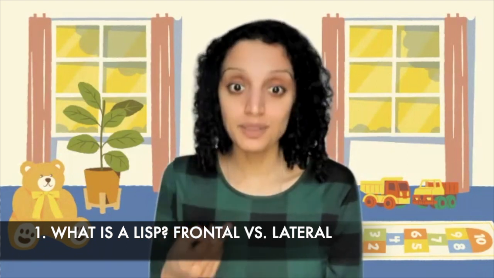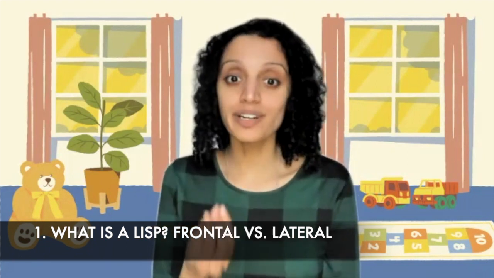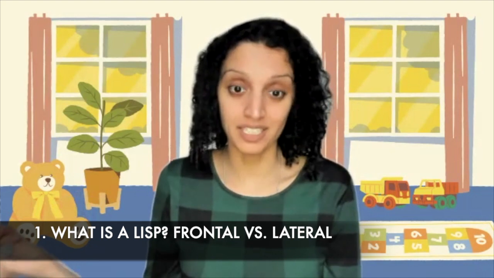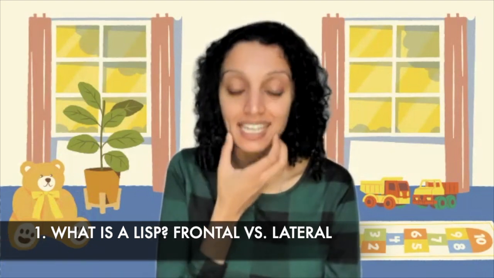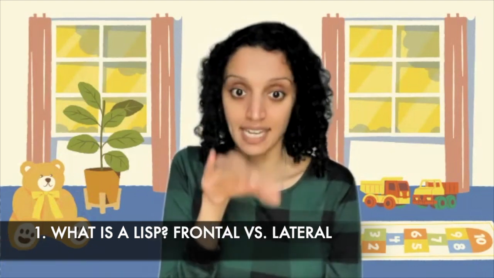So those are our two types of lisps. You know what to look for, and you know what sounds to listen for with each of them. Is there a slushy sound, or is there the tongue sticking out to the front?